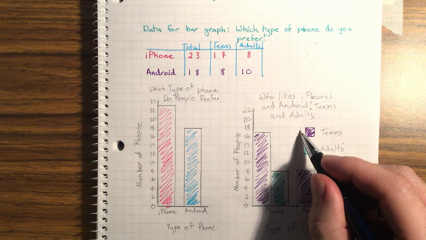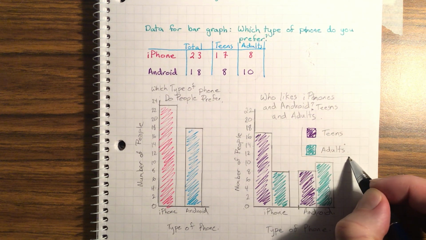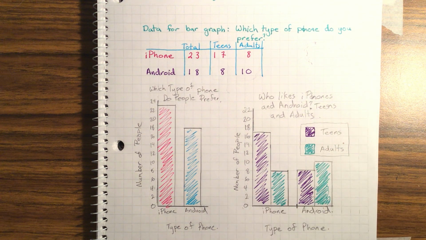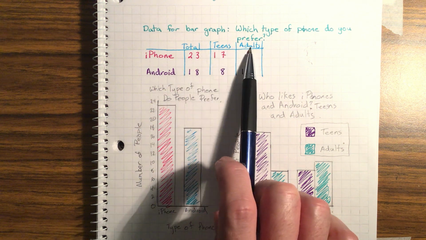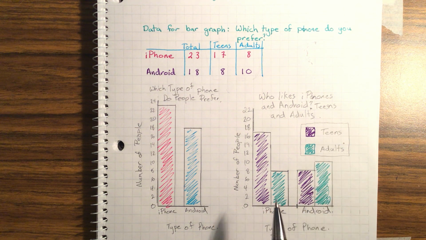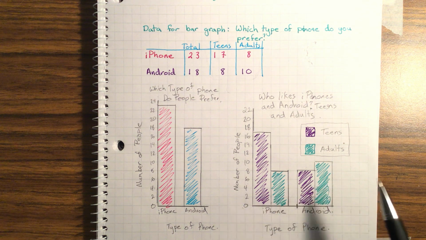This box right here, this information right here is called the legend or the key. A double bar graph needs a legend or a key. So a double bar graph is used to compare two groups. In this case, we're comparing the teens and the adults, and who likes iPhones and Android phones more. And you can see from the data that teens like iPhone more than adults, and adults like Android more than teens.